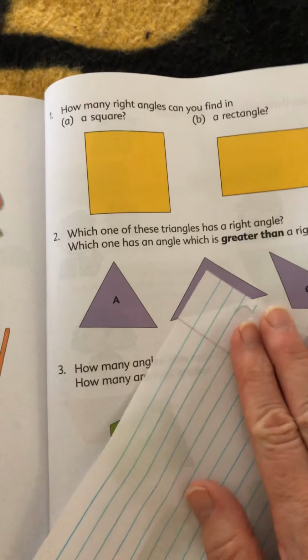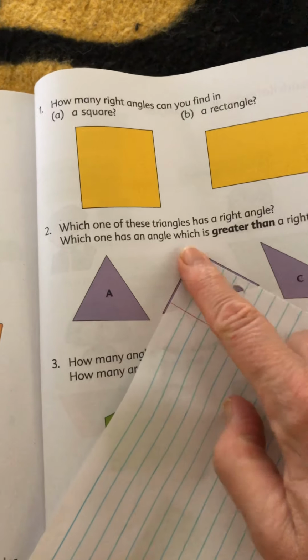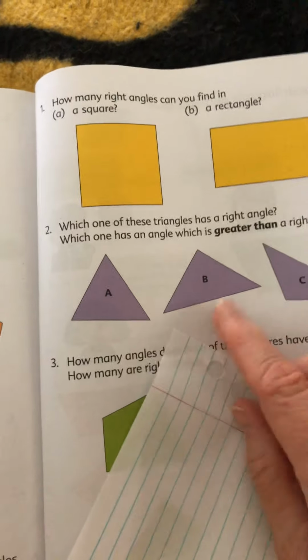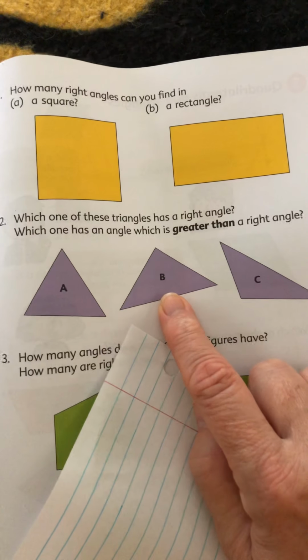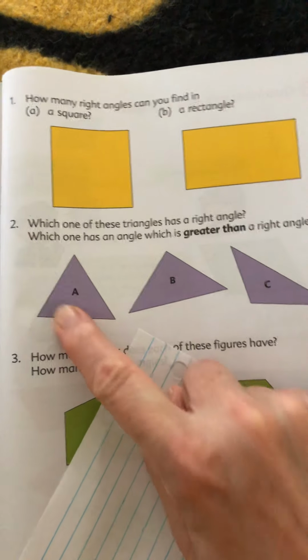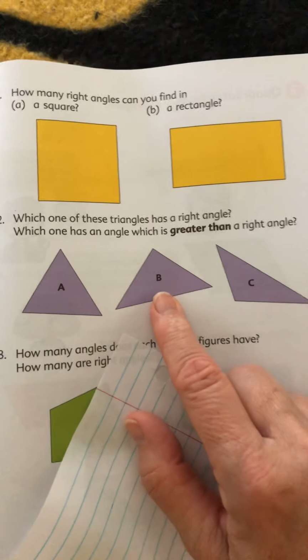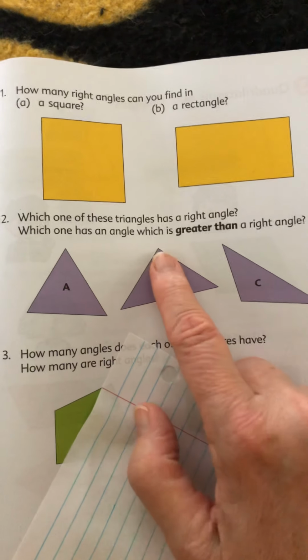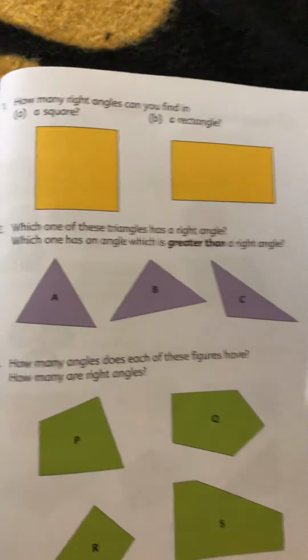Now, if I put my paper here, you can see how this follows along. So B is the right triangle. So which one has an angle greater than? Well, we knew all these were less than. These were all acute angles, so it's not A. B had one right angle. The other 2 are acute.